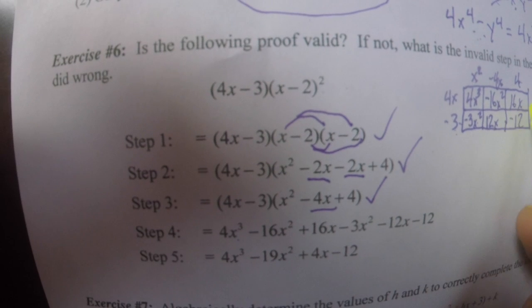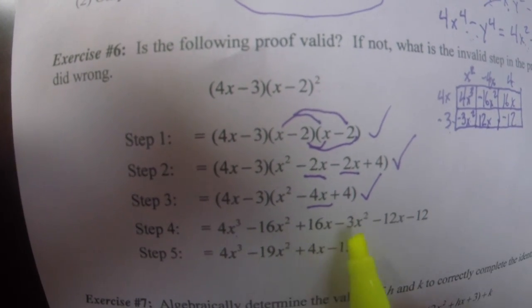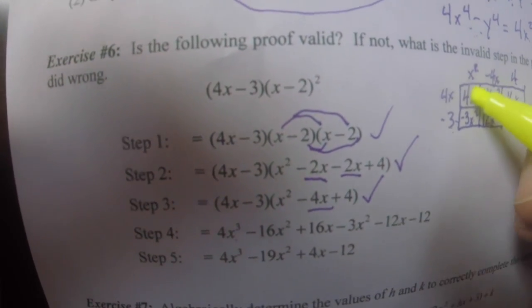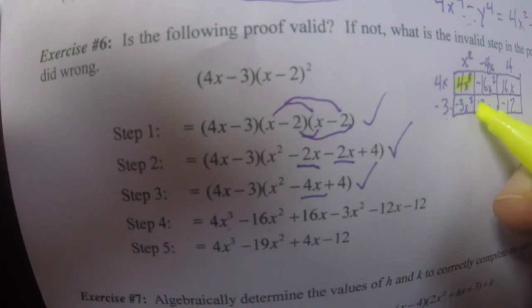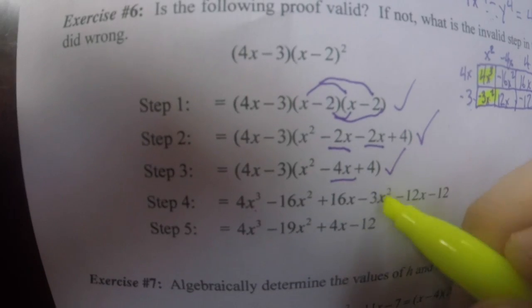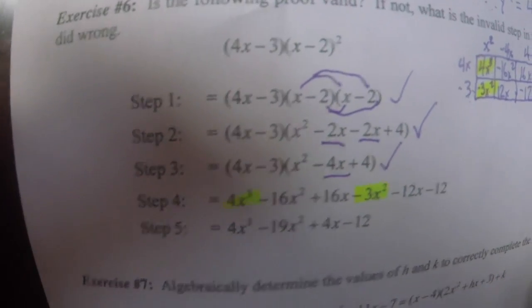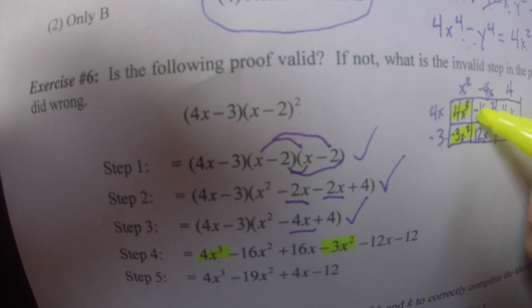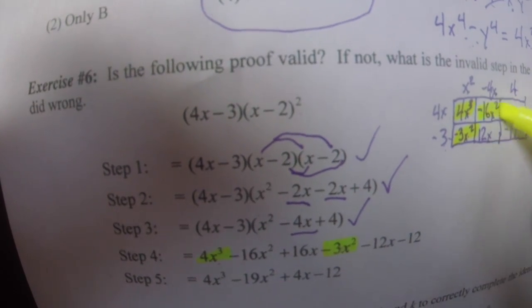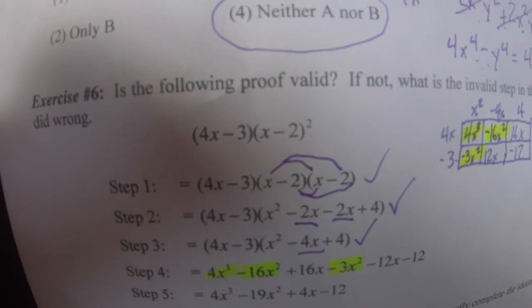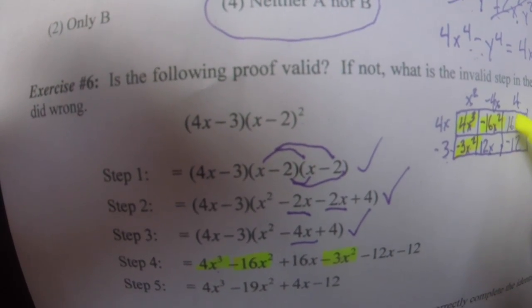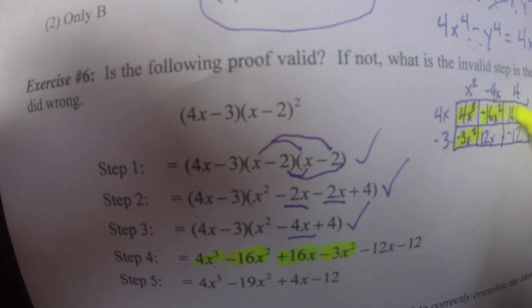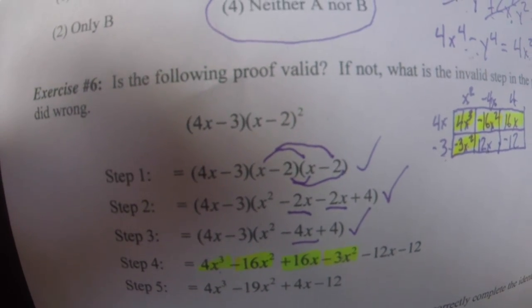We got 6 terms up here. Let's see if these 6 terms match up with these 6 terms. They got a 4x to the third. We got that here. Check. All right. We got a negative 3x squared. So did they. Check, check. They got a negative 16x squared, and so did we. All right. They got a positive 16x. Well, so did we. So far, so good.